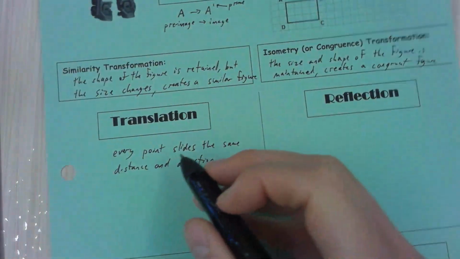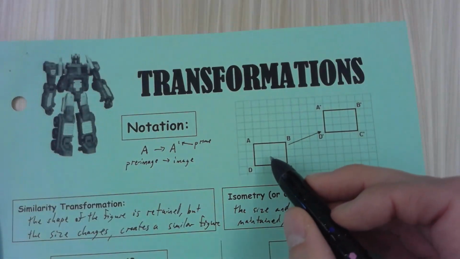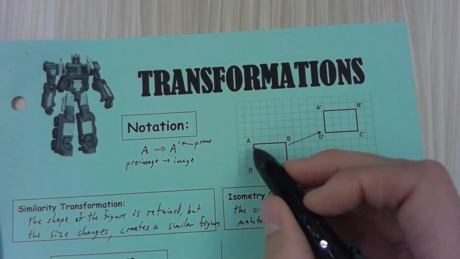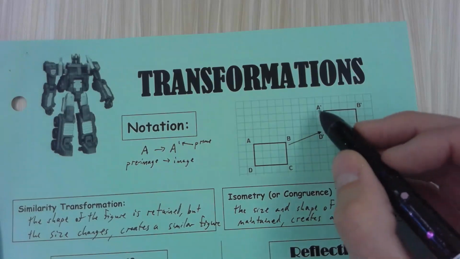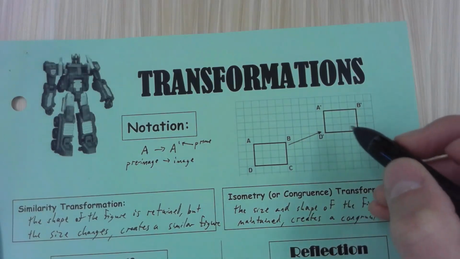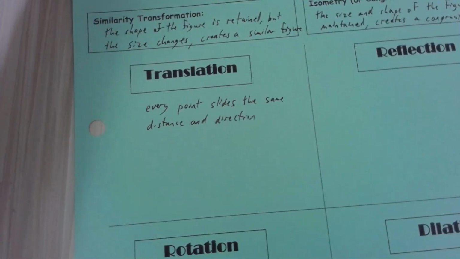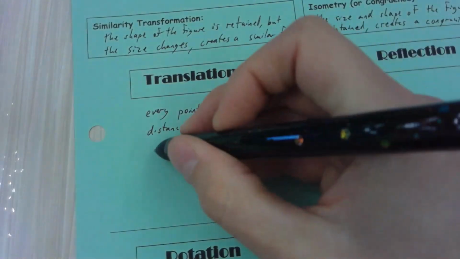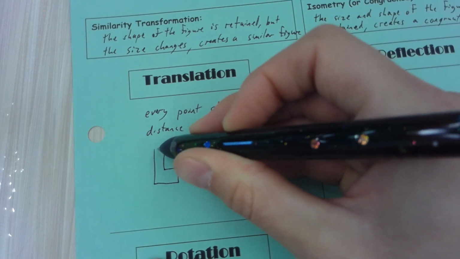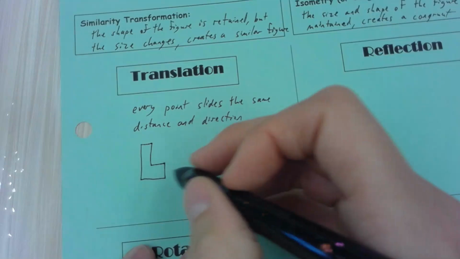So a translation, where every point slides the same distance and direction, like in our example up here, everything stays the same spacing apart. A is the same distance from B as A prime is from B prime. D is the same distance from C as D prime is from C prime, etc. Now, with each of these, I'm going to put another example here using maybe a different shape, so it's more clear that when we perform a translation, the orientation is not changed.